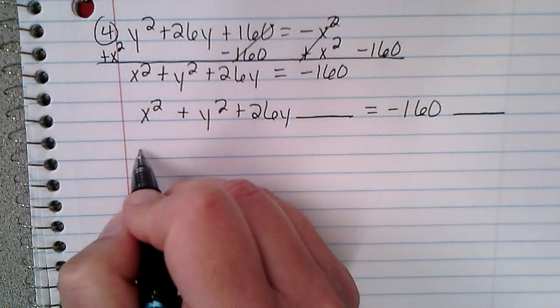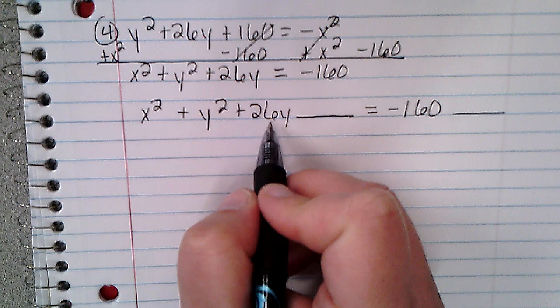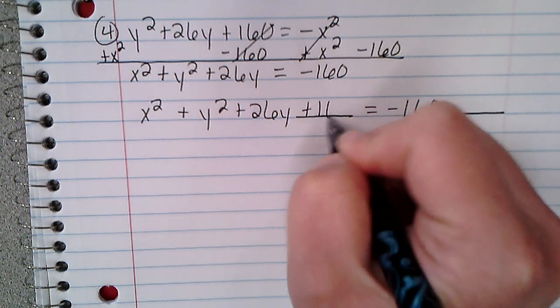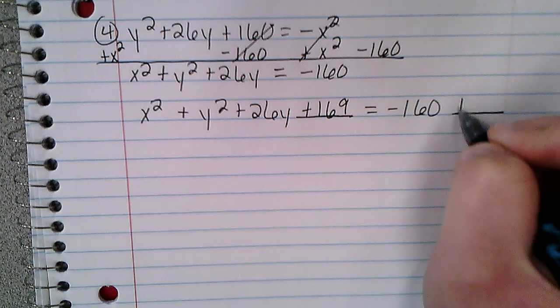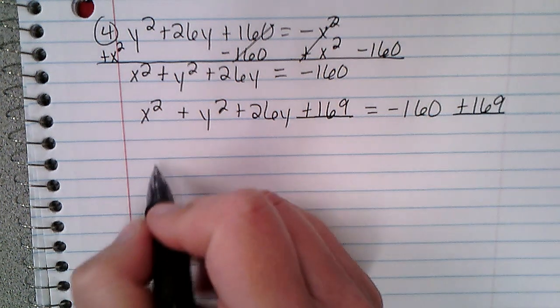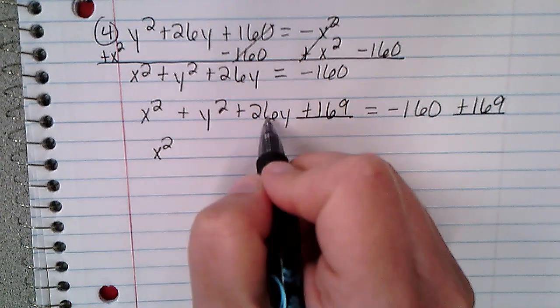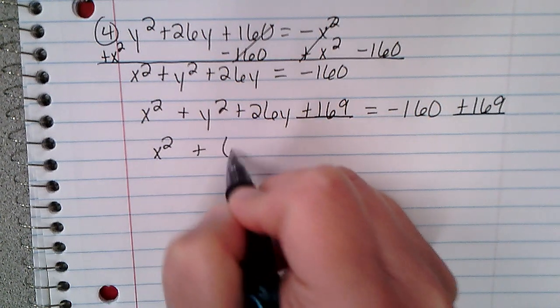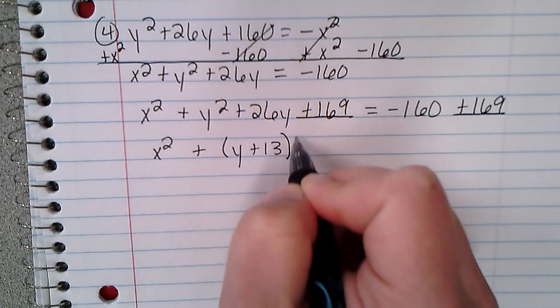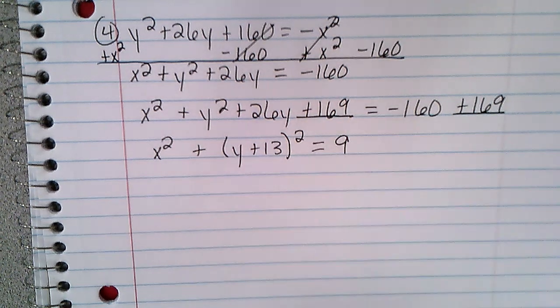Okay. So x squared is going to stay x squared. Half of 26 is 13. Square the 13 is 169. So we'll add that to both sides. So factor. X squared we can't factor. It's the only thing we've got. This was a positive 13. So y plus 13 squared. Add these together is 9.